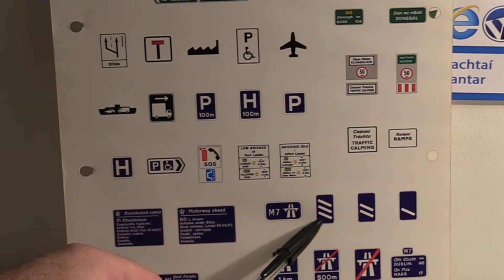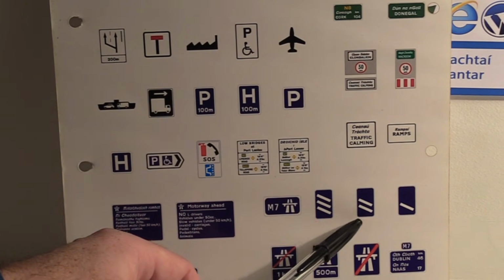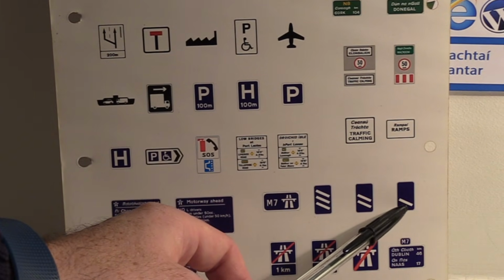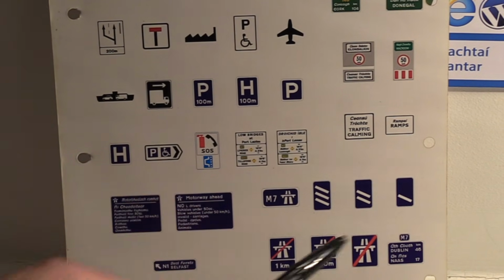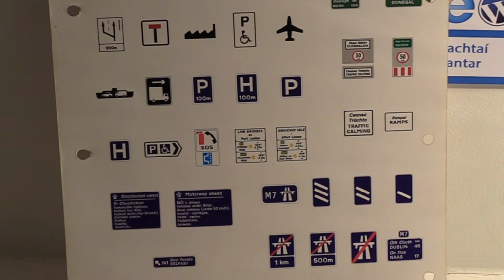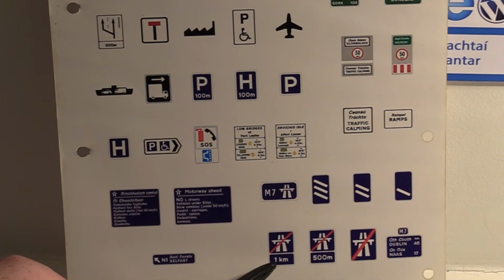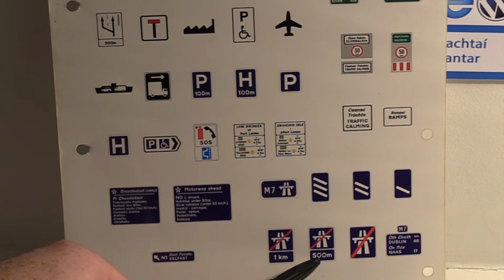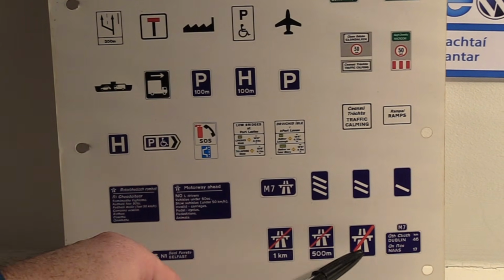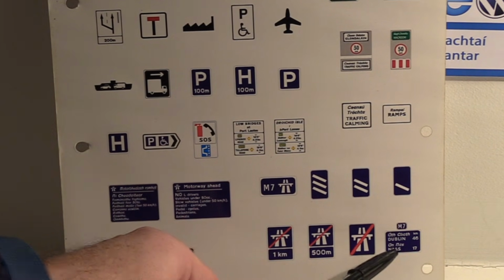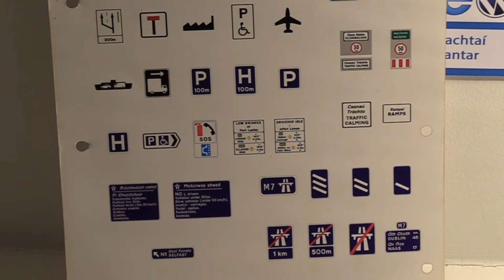300 metres until the next exit off the motorway, 200 metres till the next exit, and 100 metres until the next exit off the motorway, which is usually a left turn, which is always a left turn, sorry. Motorway ends in 1 kilometre, motorway ends in 500 metres, motorway has ended, and they're just directional signs that you might see on the motorway.